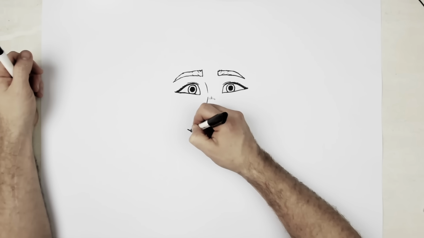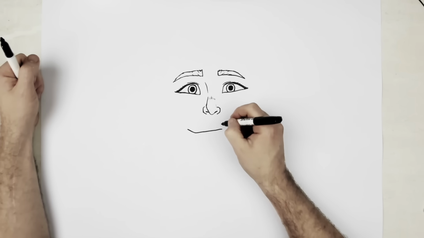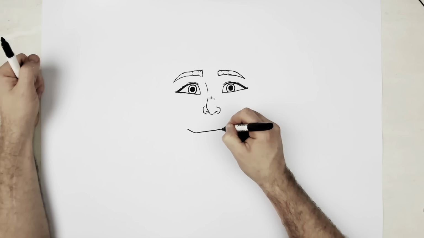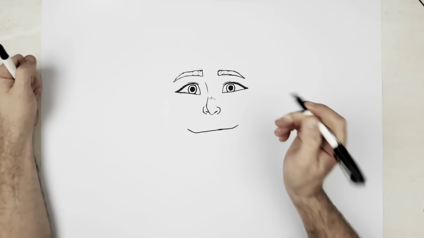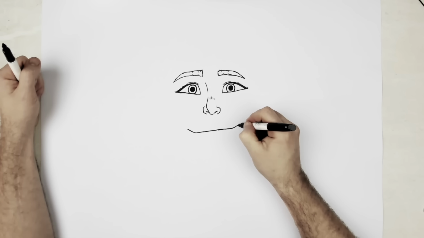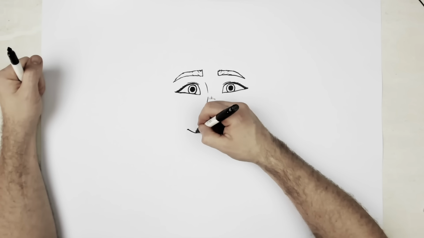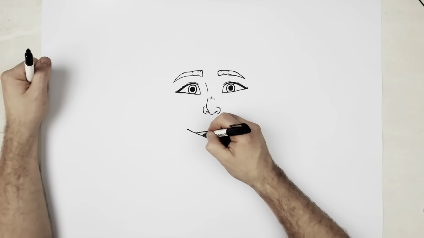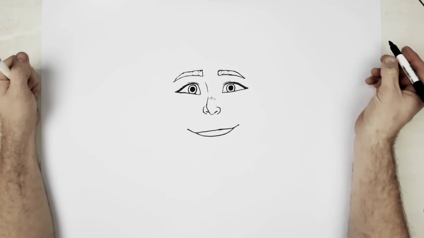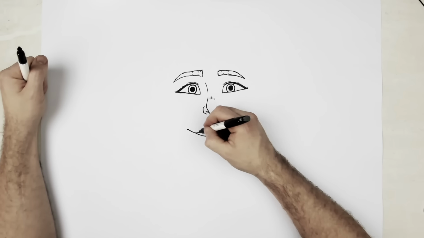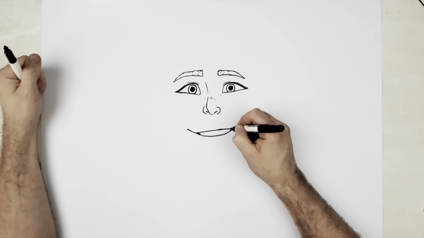So, this goes this way. Curves around like that. It's kind of flat and diagonal, right? So it kind of looks like a smirk at first, as if he's got a little smirk just there. But then we got to open it up. So we just go like so. And then we can just see kind of teeth in here. So we put a bit of a shadow like that, right?